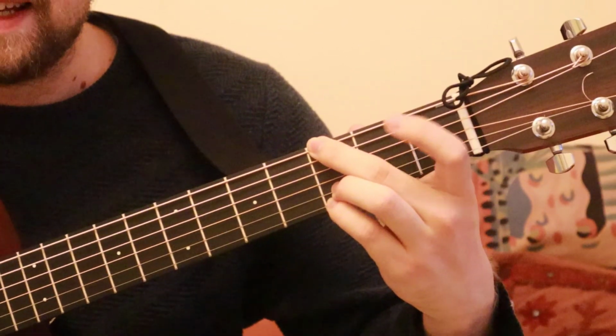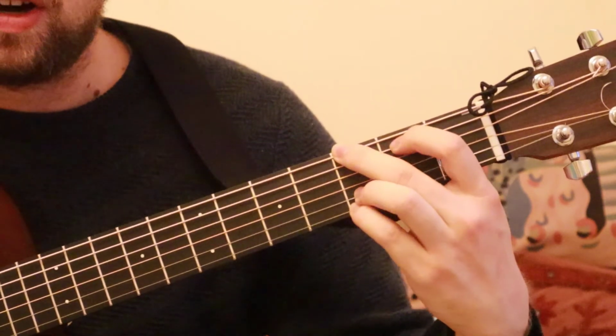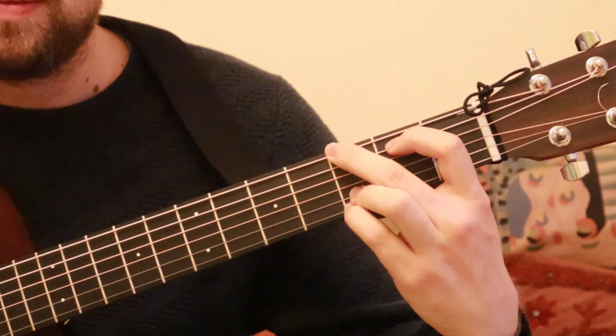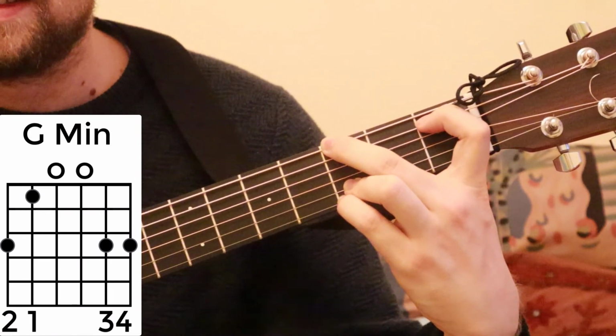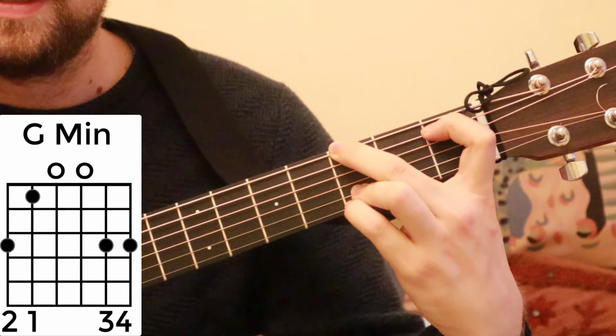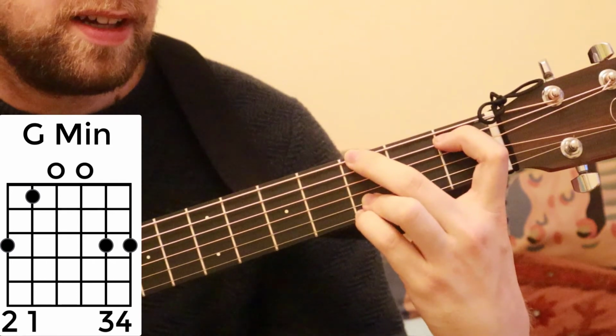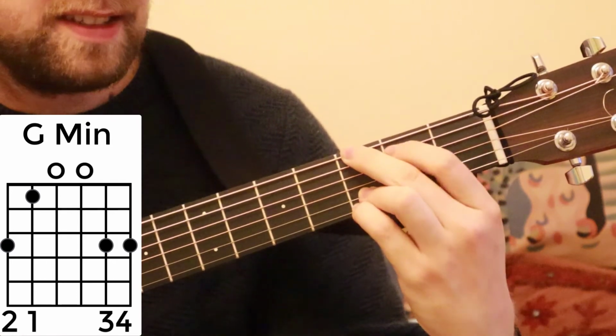All we want to do now is take our first finger, and rather than playing it on the second fret to give us a major G, we're going to move it down to the first fret to give us a G minor. So here's a G minor, and here's a G major.